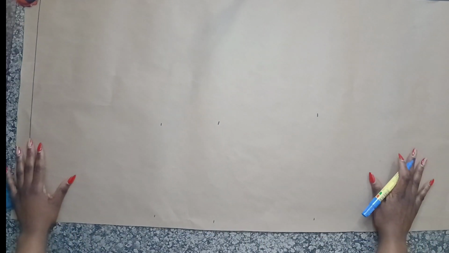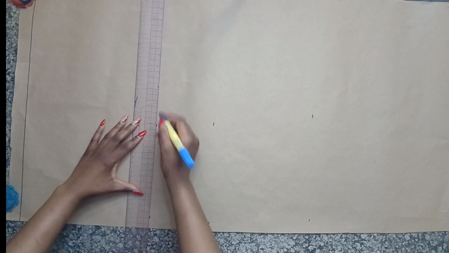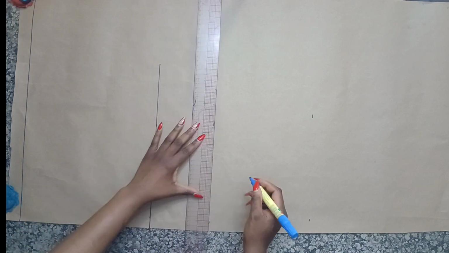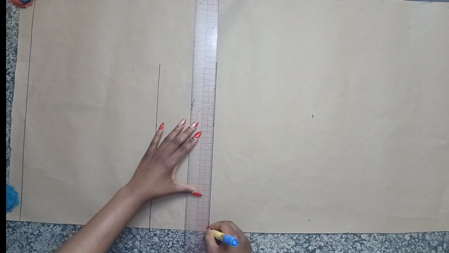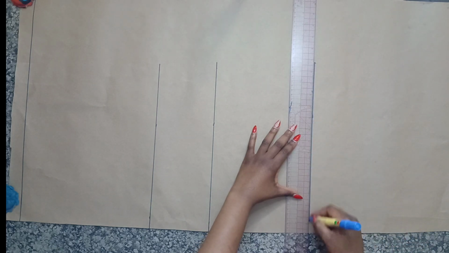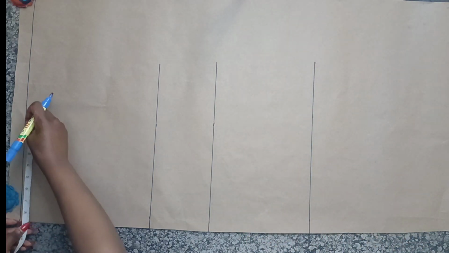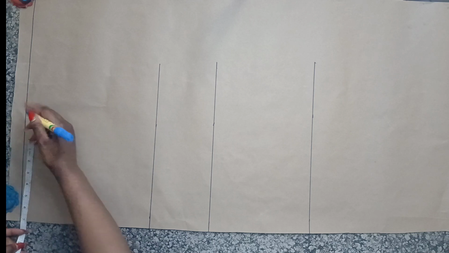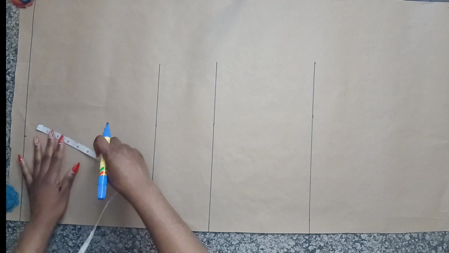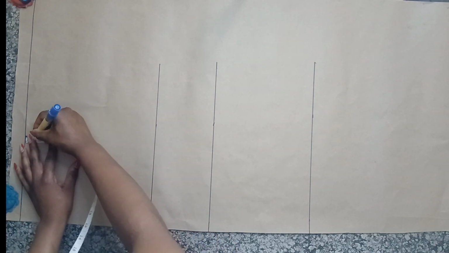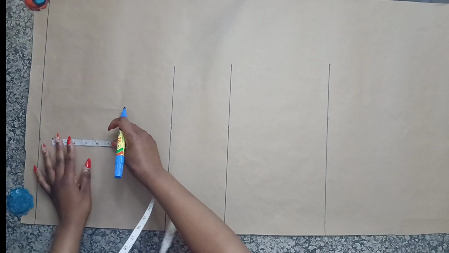So 17.5 minus 1.5 is 16 inches. So that is why I used 16 inches for the back length. So now I'll just connect my dot with the straight ruler, and I would be marking my shoulder measurement, that is 7, then coming down by 1 inch.